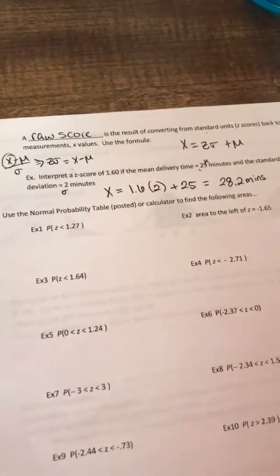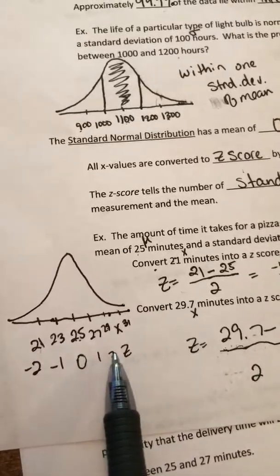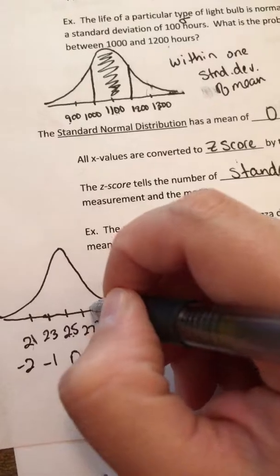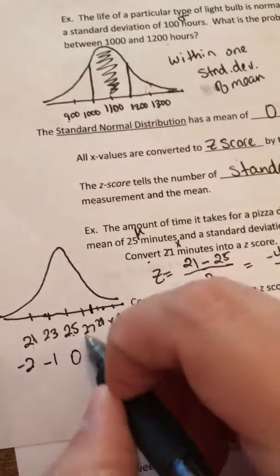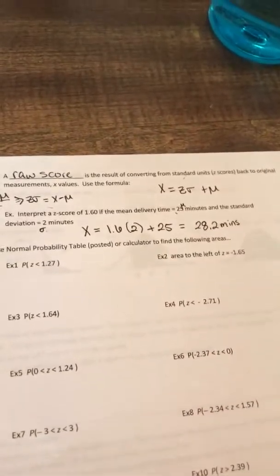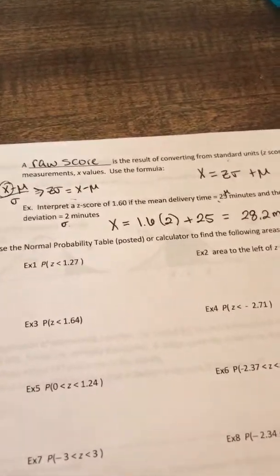Which makes sense, because if you look here for a z-score of 1.6, if I go back to my picture here, z of 1.6 is between 1 and 2, so it'd be somewhere right in here. So it should be between 27 and 29, and it's 28.2, so that makes sense. So the purpose of doing z-scores is so that you can calculate probabilities.